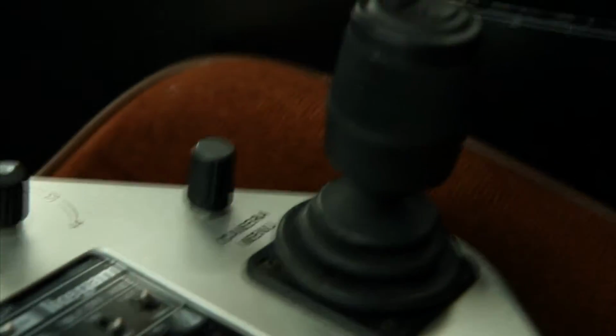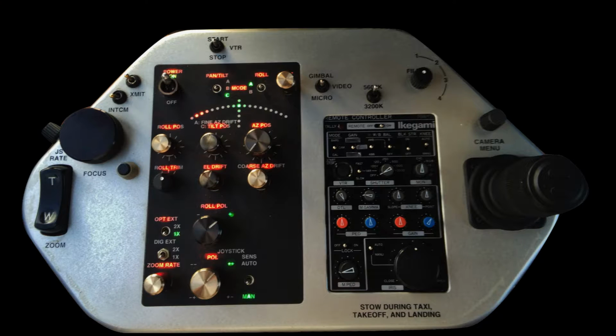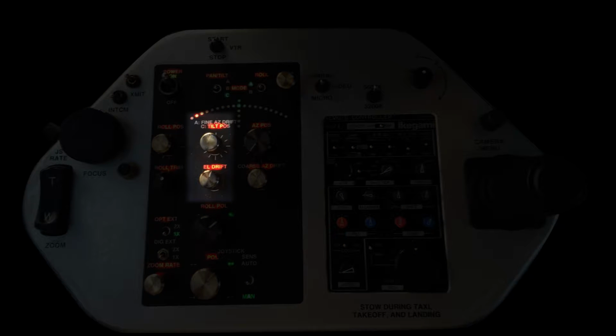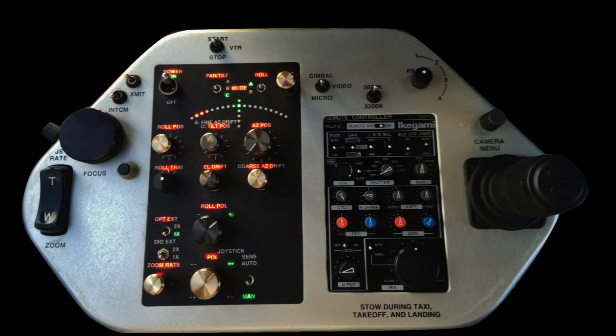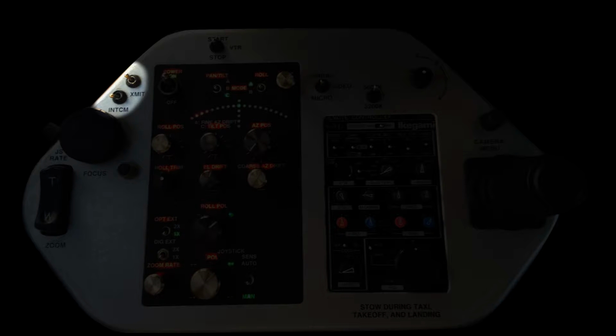On the top of the joystick are 2 odd-shaped buttons. The top button is the snap zoom. The 2 smaller dials are labeled A, fine AZ drift, and EL drift. These are used after you have composed the shot using the joystick. The two-way and intercom are the 2 toggles just above the large focus dial on the left side of the laptop controller.